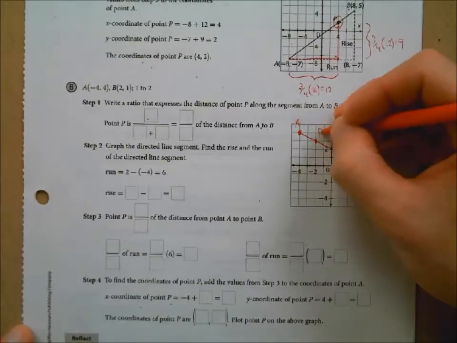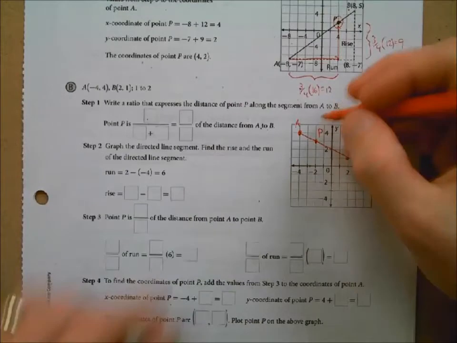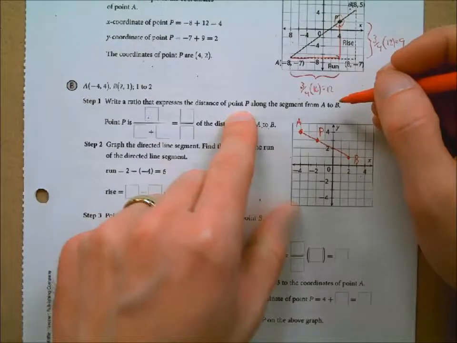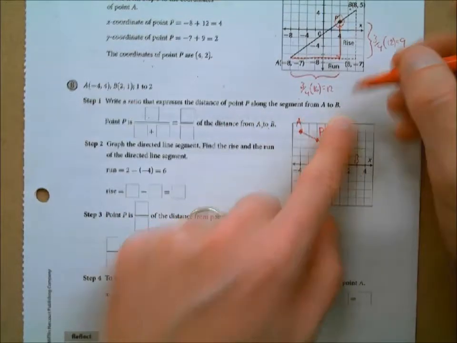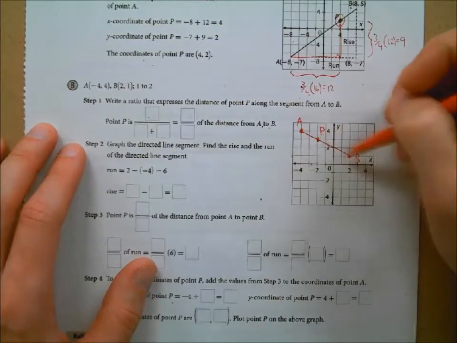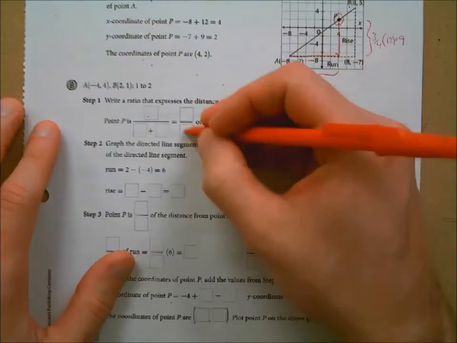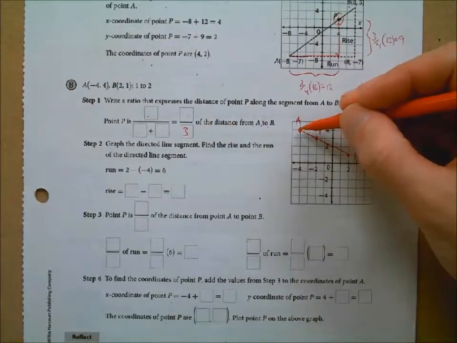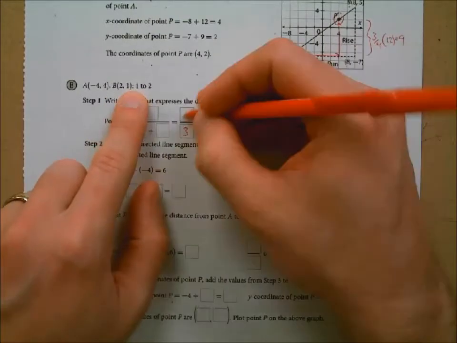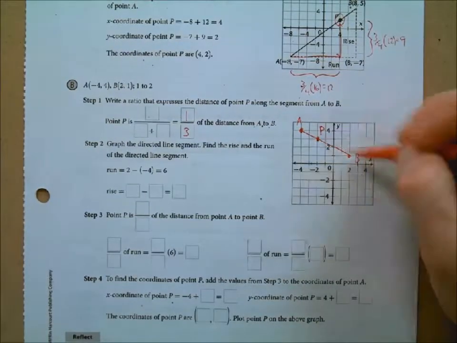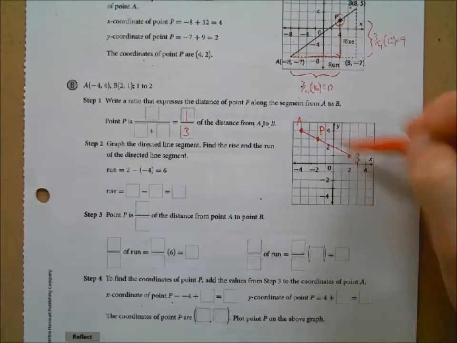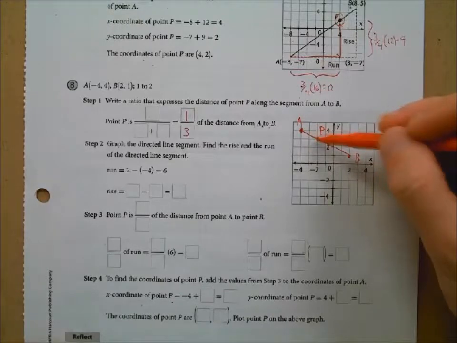But let's do it using the actual calculations too. So again, we're going to write a ratio that expresses the distance of point P along the segment from A to B. So from A to B, how many total parts are we talking about? If we want 1 part here and 2 parts here, how many total parts is that? 3. But from A to that P, how many parts? Just 1 part. So we're going 1/3 of the total distance here from A to B. We're going to break it up into 1 part on the left, 2 parts on the right, but it's 1/3 of the total distance there.